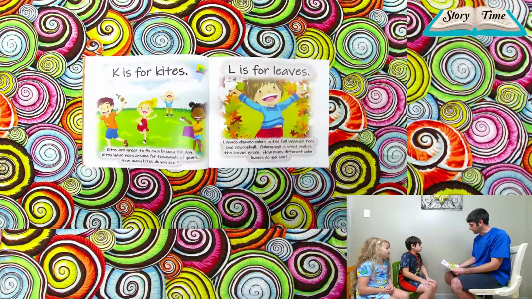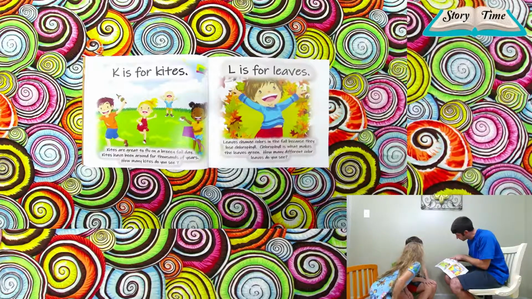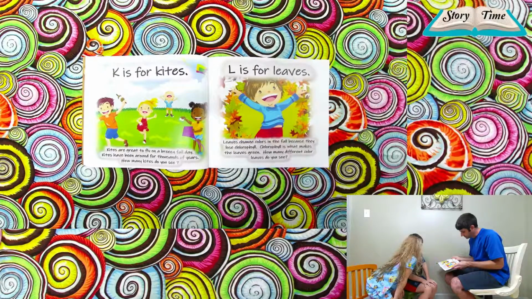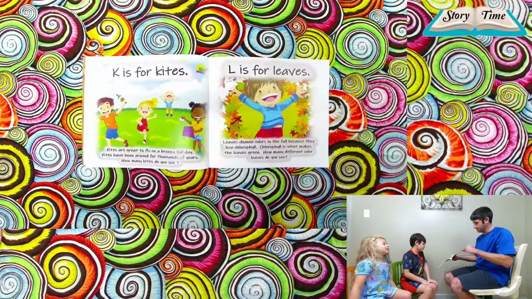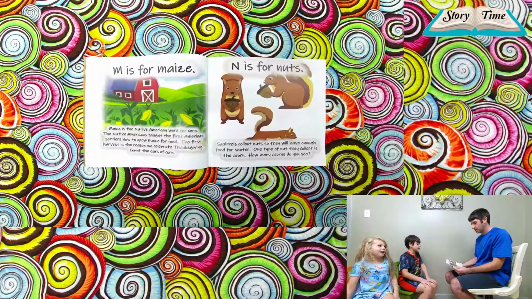L is for leaves. Leaves change color in the fall because they lose chlorophyll. Chlorophyll is what makes the leaves green. How many different color leaves do you see? The kids are flying their kites. I see 2 of them up there. Yep, that's 3. Yep, there's a third one. Leaves. They got a lot of different color leaves, huh?